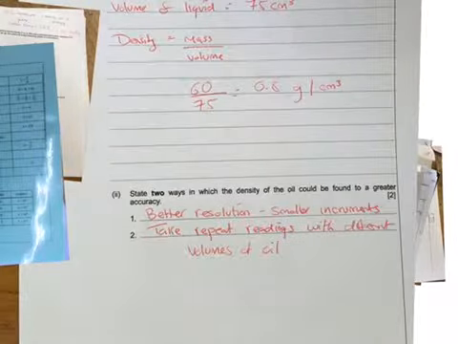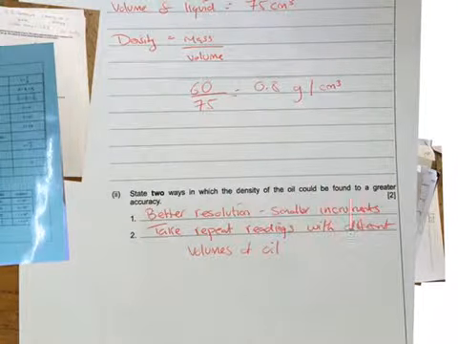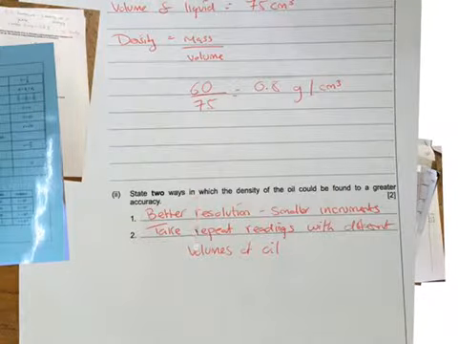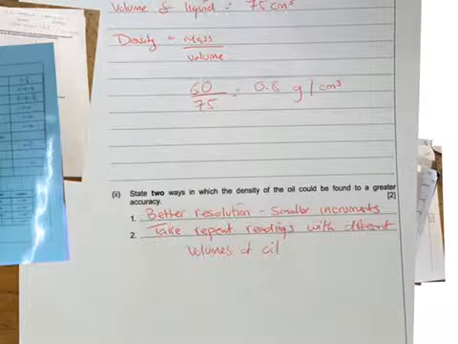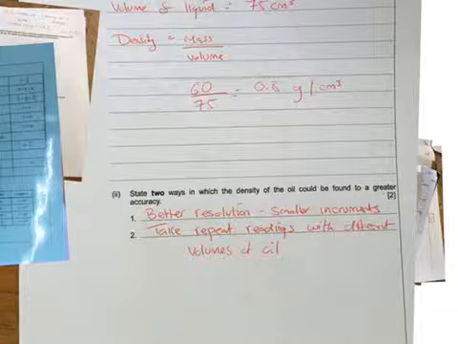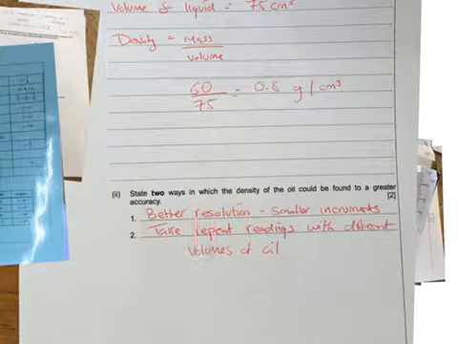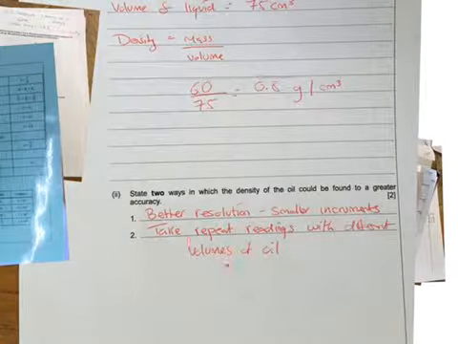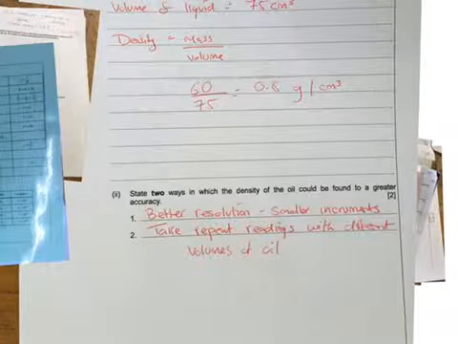The last bit of this question, state 2 ways in which the density of the oil could be found to a greater accuracy. So how can you improve that, the practical really? Well, you can get a better resolution. Think back to when you did your practical investigation. Resolution is pretty much the increments that everything goes up in. So on a measuring cylinder, it goes up in ones. Well, you can improve that, just get smaller increments, and then you're going to have more accuracy. And if you take repeat readings with different volumes of oil, you're going to get a more accurate reading there.